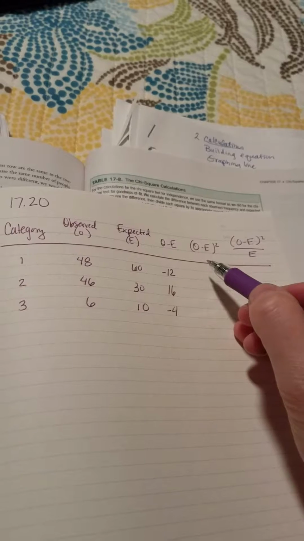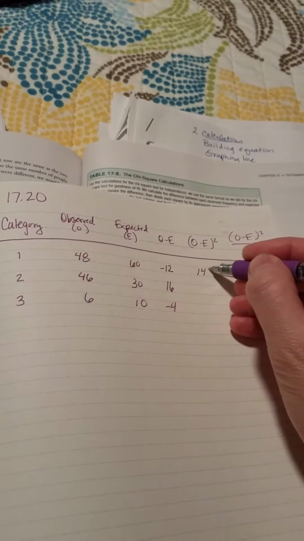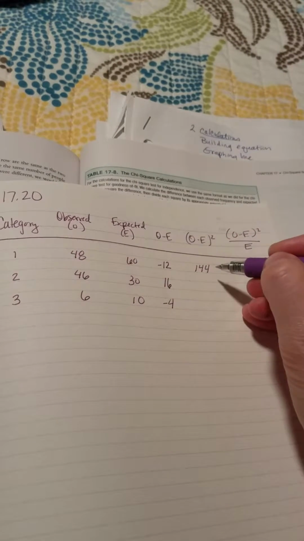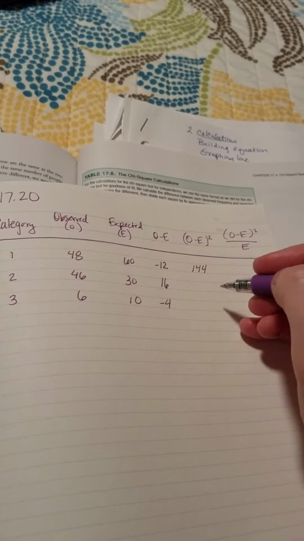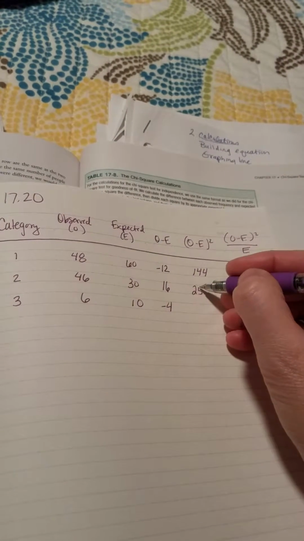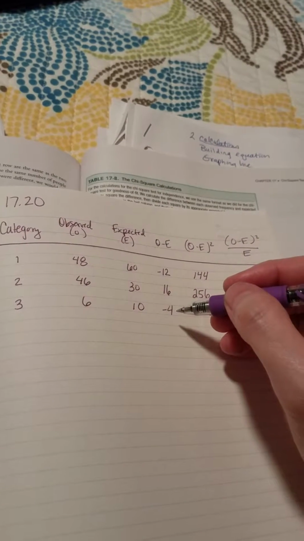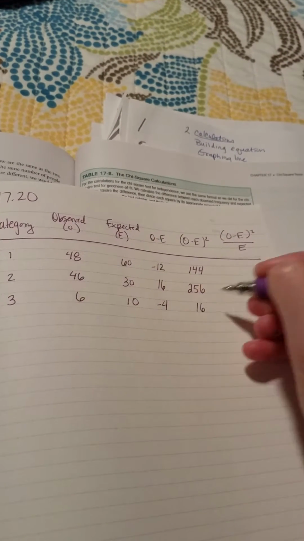So it's going to feel very similar to our sums of squares here. So this would become 144 because it's negative 12 squared, gets rid of the negative sign. This is going to be 16 squared, which is going to be 256. This is going to be negative 4 squared, which is going to be 16.